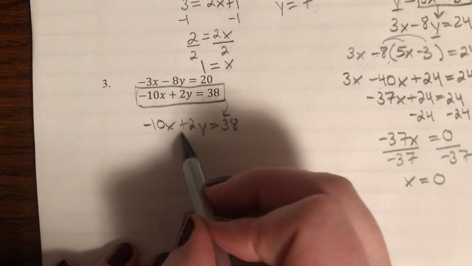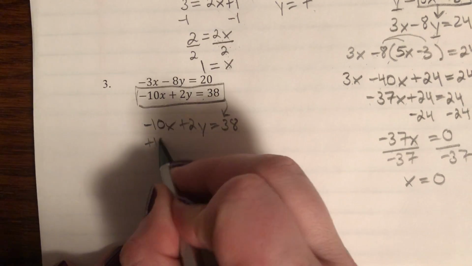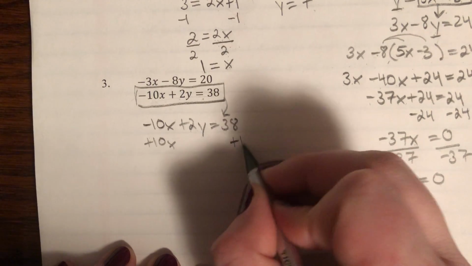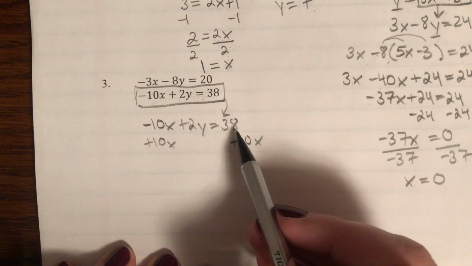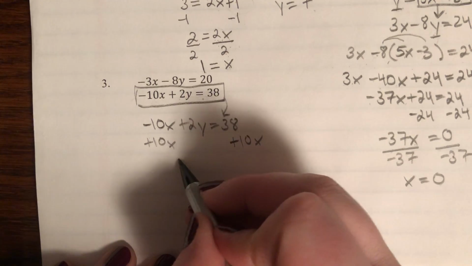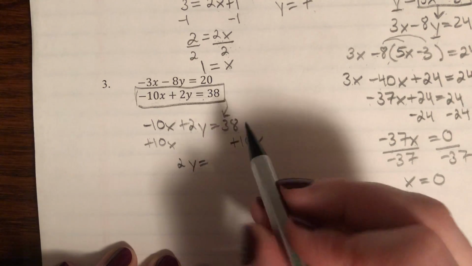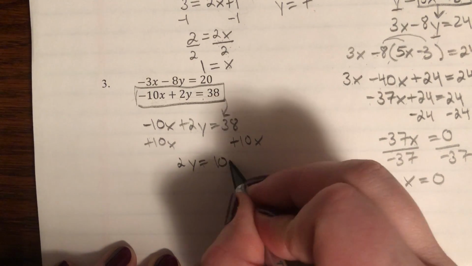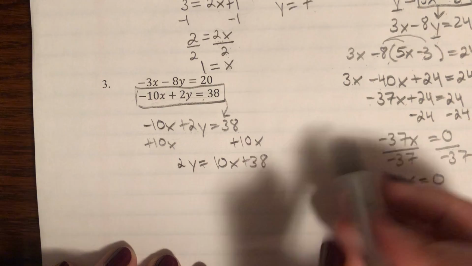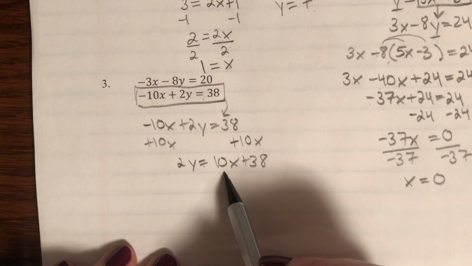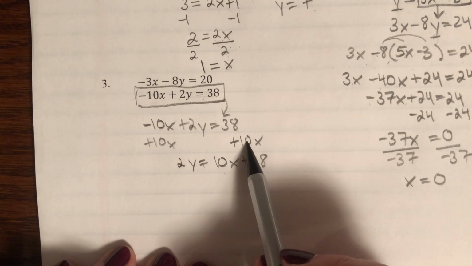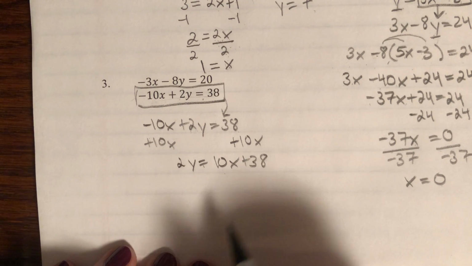In order to undo a minus 10x, I'm going to add it to both sides of my equal sign. And remember, an x and a number without x cannot be combined, so I have to write this out as 2y, being all I have left on this side, equals 10x plus 38. Now, do I have to write the 10x in front? No. I could write 38 plus 10x and it would be just as correct.